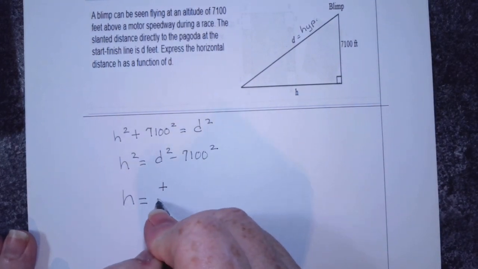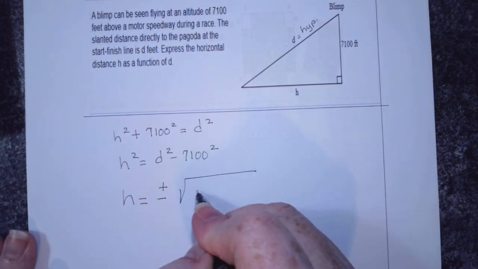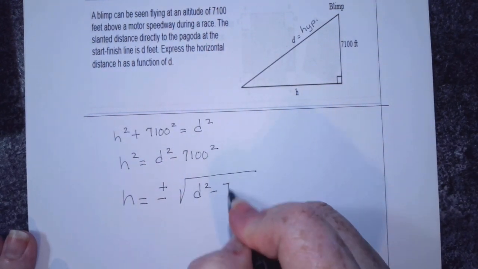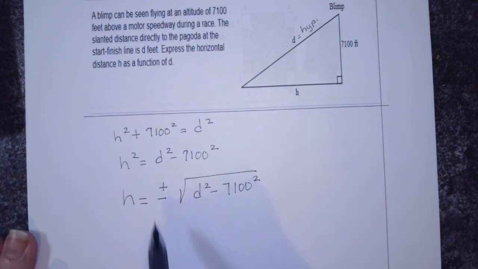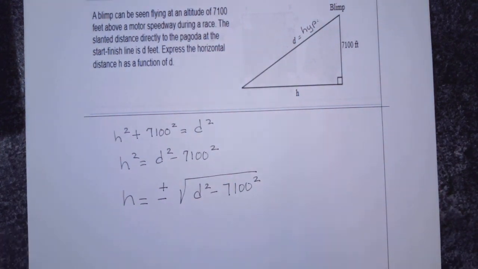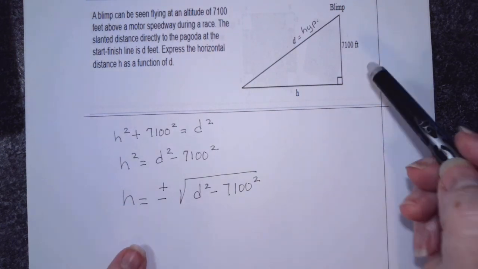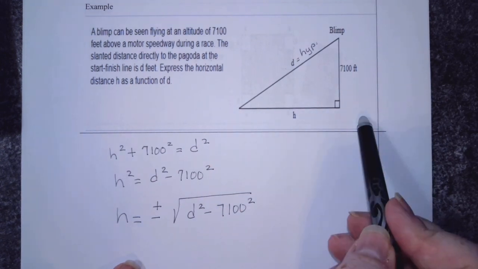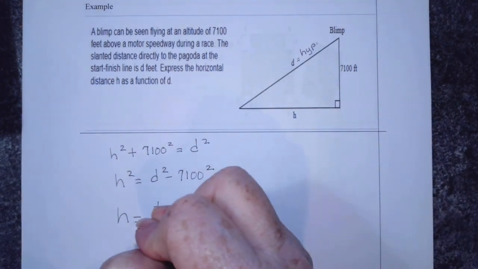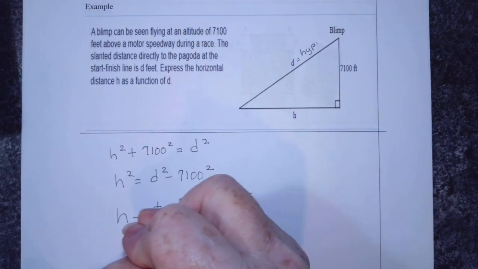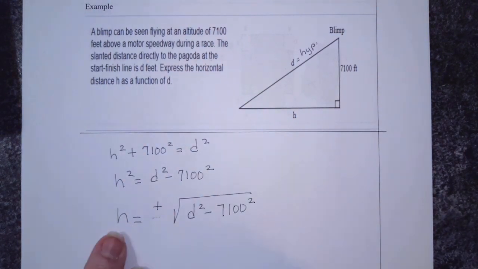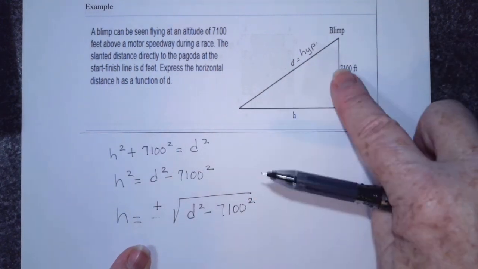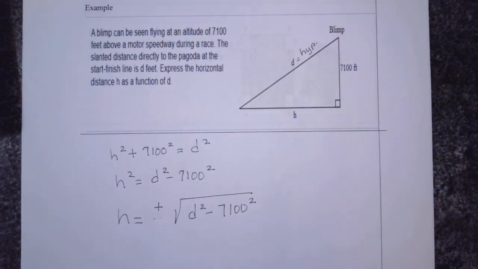Now, typically, if you solved that for h by taking the square root, we would have d squared minus 7100 squared with a plus or minus out front, because it could be plus the square root or it could be minus the square root. In this application, though, h has to be a positive number, right? And so we would have to go with the positive square root only. So this would express h as a function of this slanted distance d. And that's all they actually asked you to do in this problem.